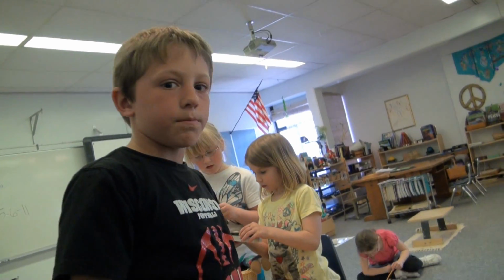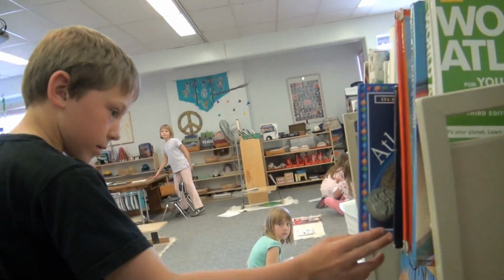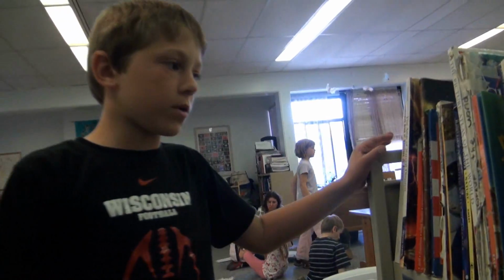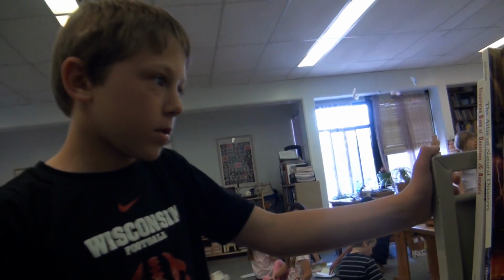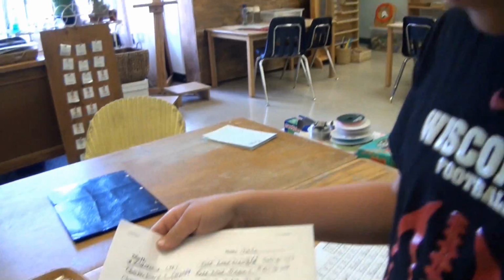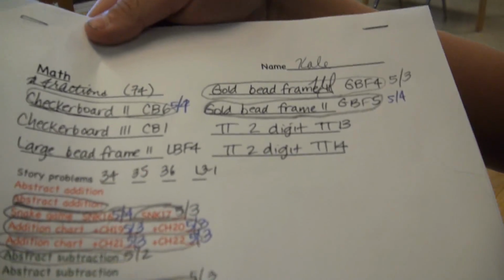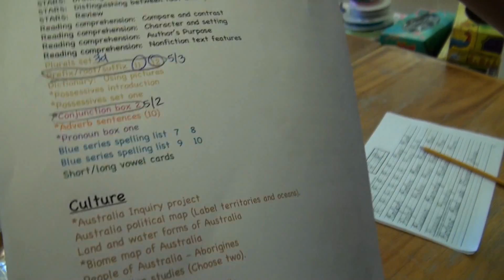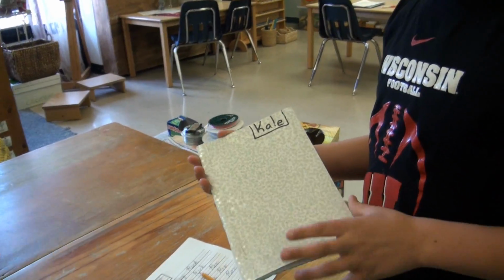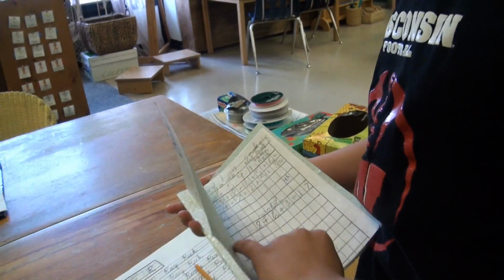And here's all our books. There's lots. More over there too. Those are about like countries and stuff. Work plans. This is all the work we gotta do for this month. You look at them? Then flip it. There's all this stuff. Our math journals, we put all our math in it.